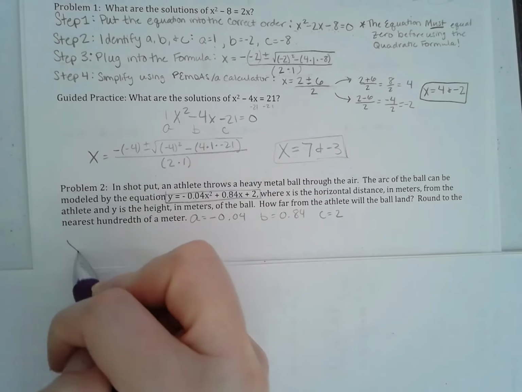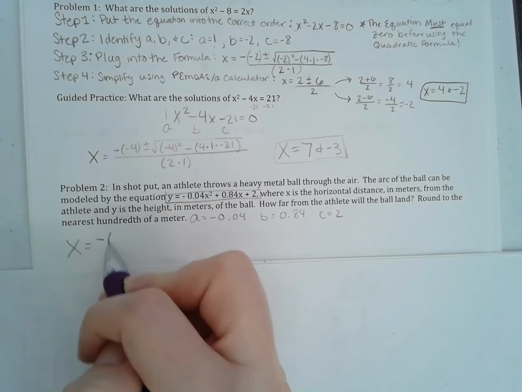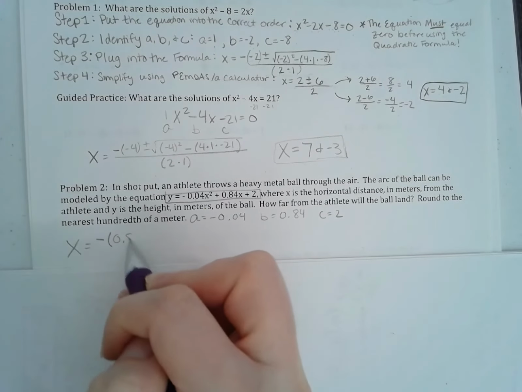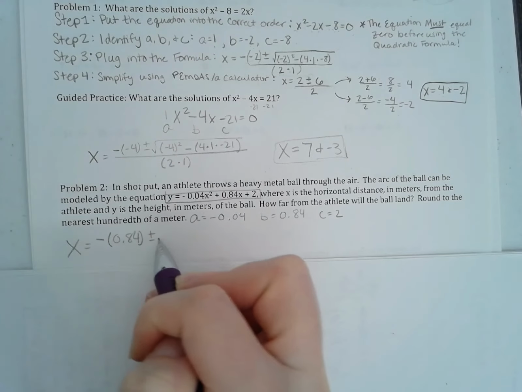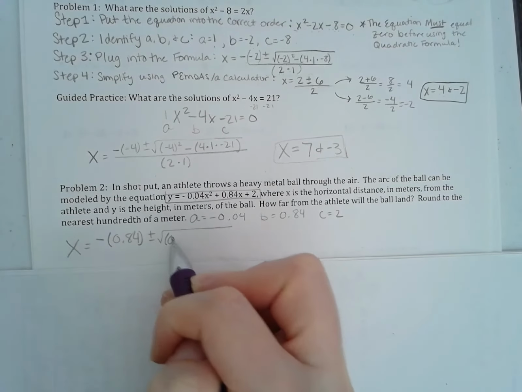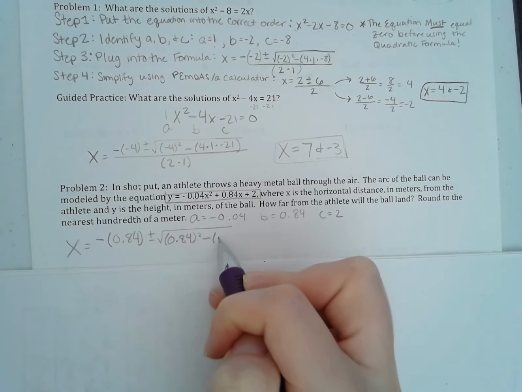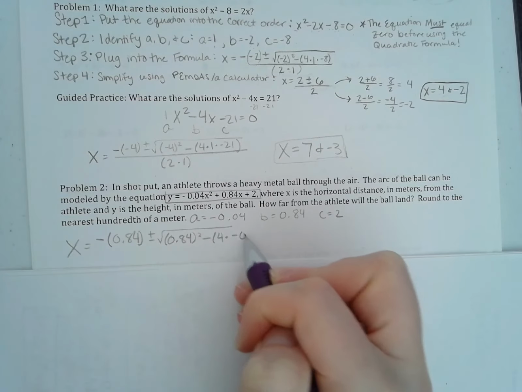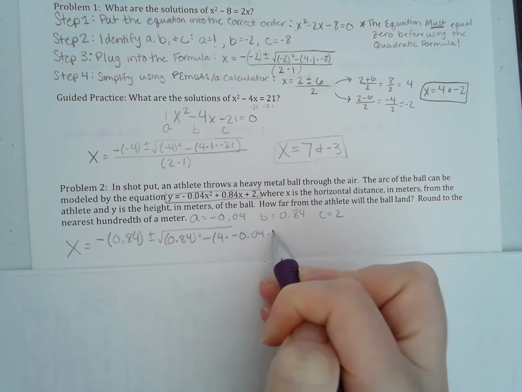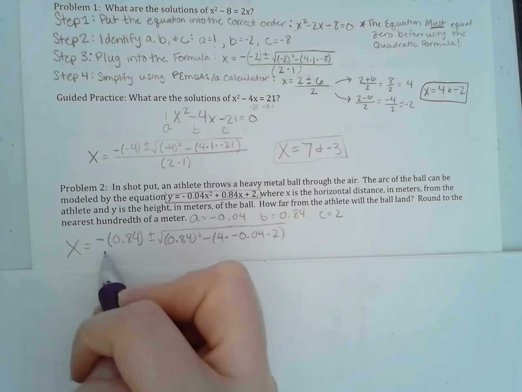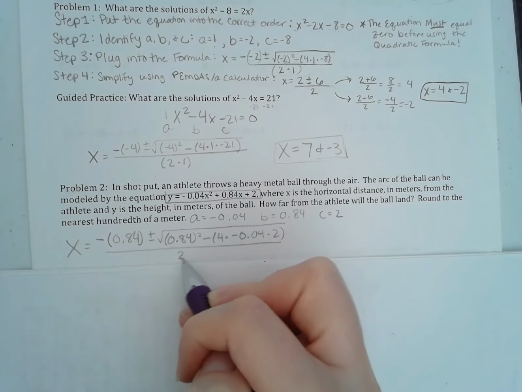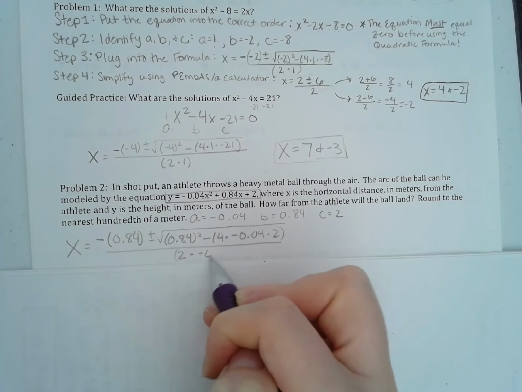So I will have x equals -b, b is 0.84, plus or minus a big square root of that same number b squared, minus, in parentheses, 4 times my A number times C, all over 2 times A.